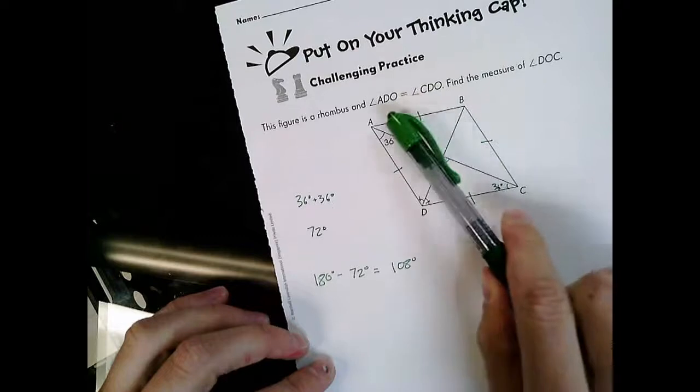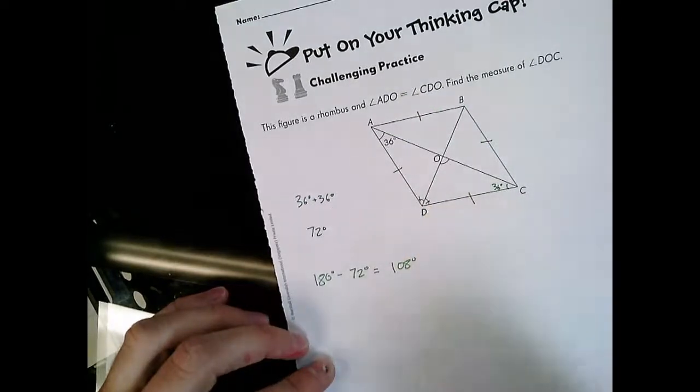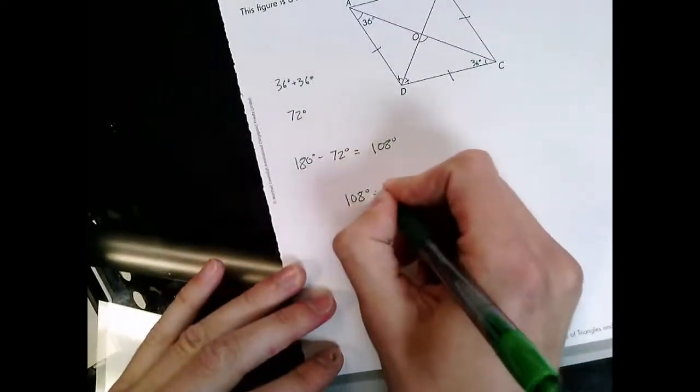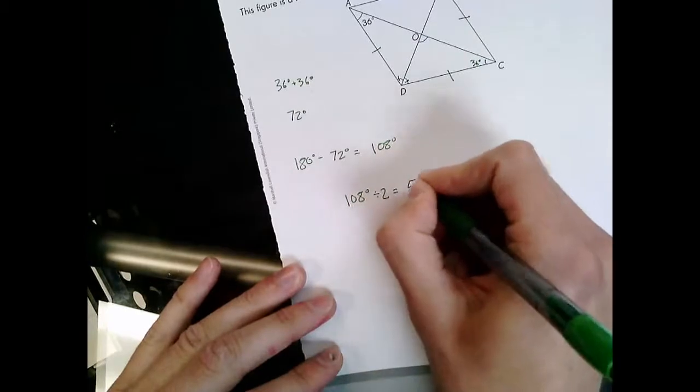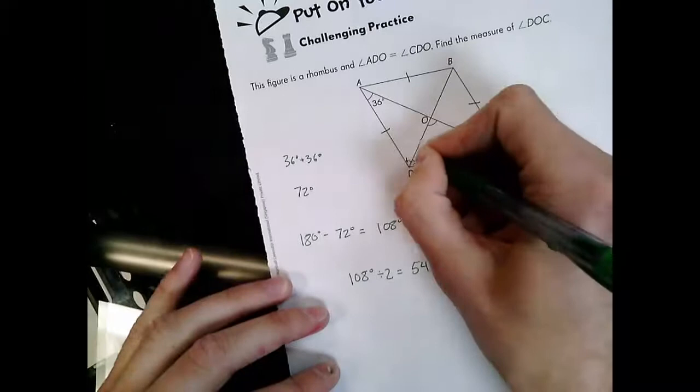And because I know ADO and CDO are equal to each other, these two equally share 108 degrees. So 108 degrees divided by 2 equals 54 degrees. I know that each of these is 54 degrees now. Let's go ahead and write that down.